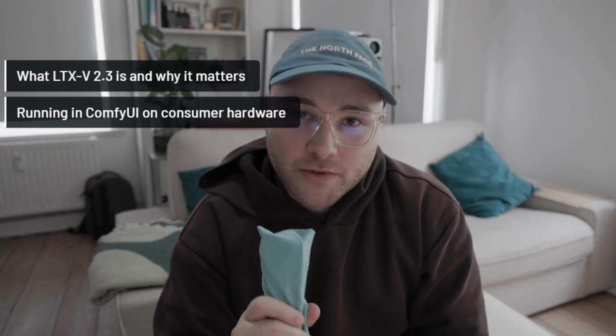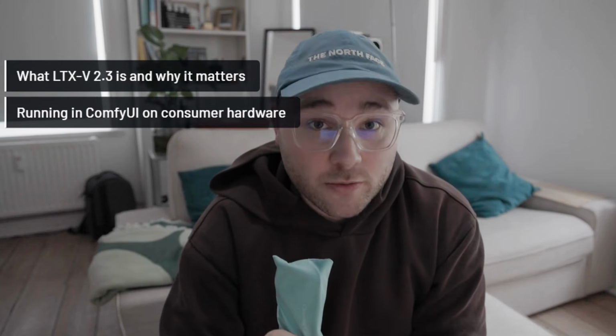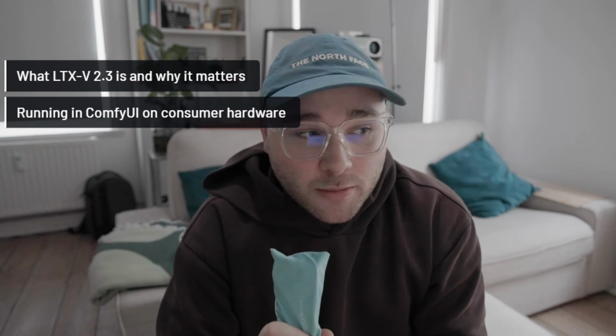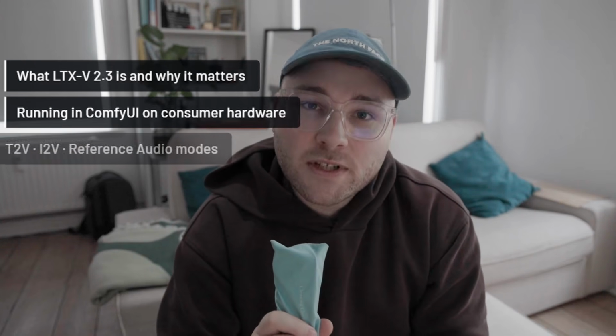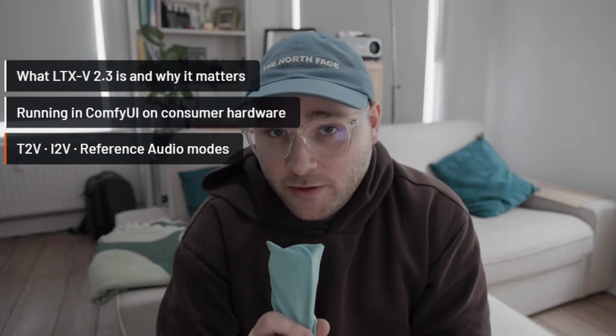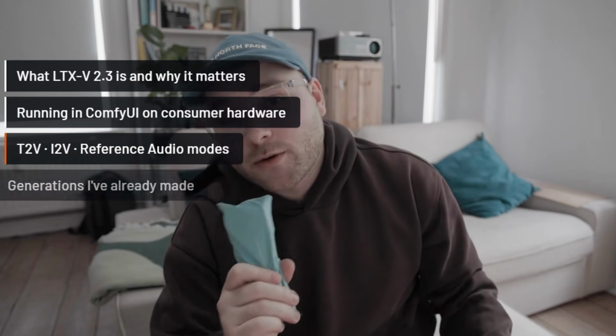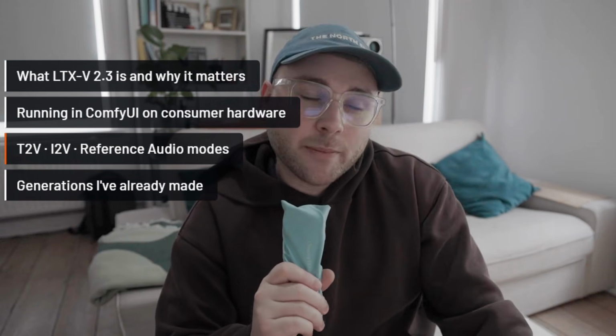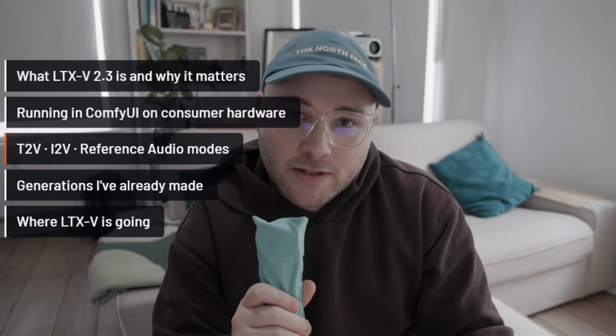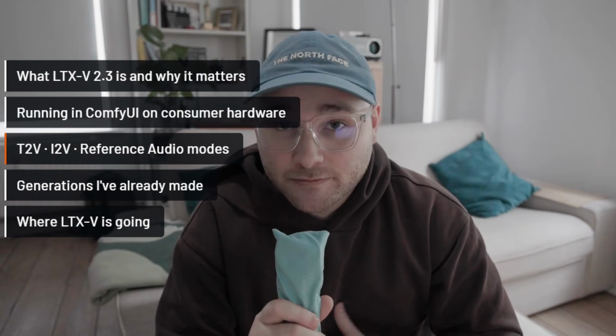And in this video, we're going to talk about what LTX-V 2.3 actually is, how to get it up and running in ComfyUI on even consumer hardware, and we're going to talk about the different modes. There's T2V, I2V, and reference audio in this workflow. And finally, I'm going to show you some of the generations I've already made. I'm also going to talk a little bit about the future of LTX-V and where I see it going.